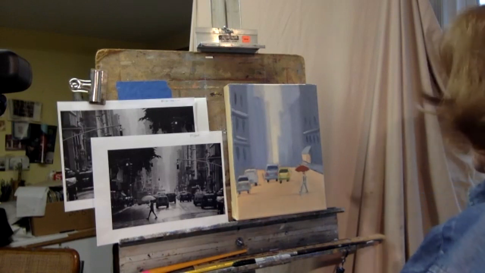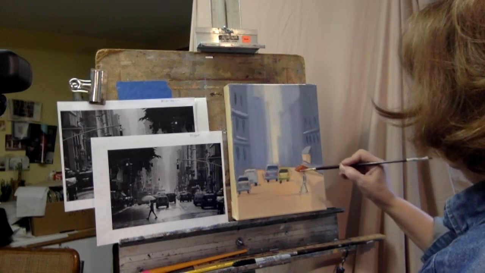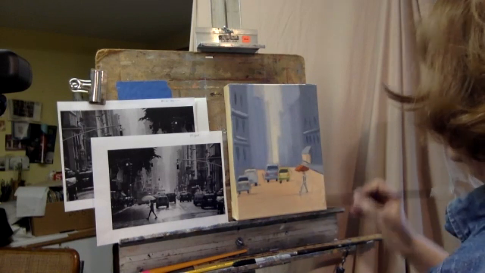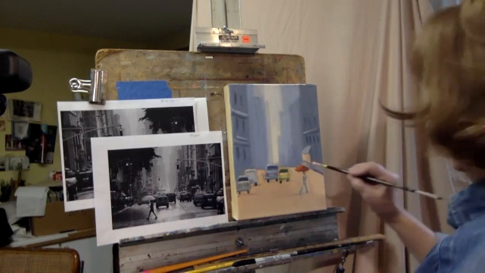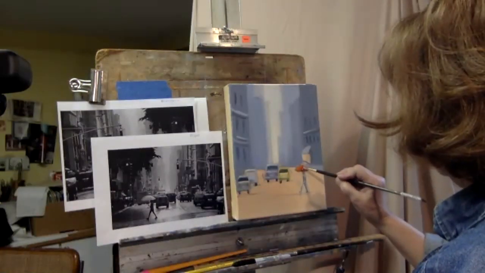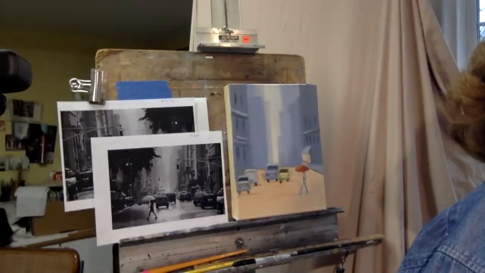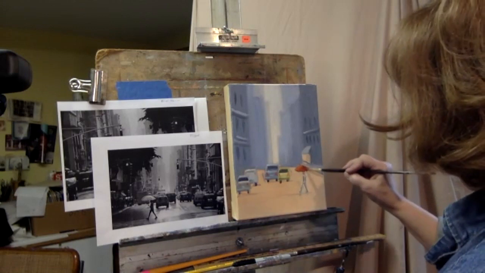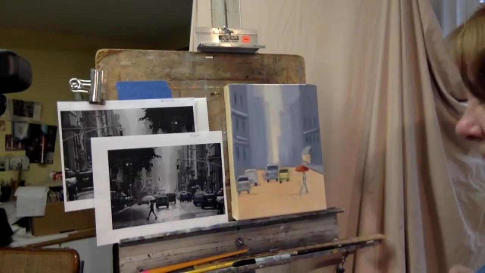I'm going to take some cad orange and right on the edge hit it with cad orange. This will suggest the light hitting here. Take my cad red and mix with a little orange right in here. And then on the other side, take a little bit of alizarin, mix it into the cad red and make a little darker red. Now the umbrella has some form.